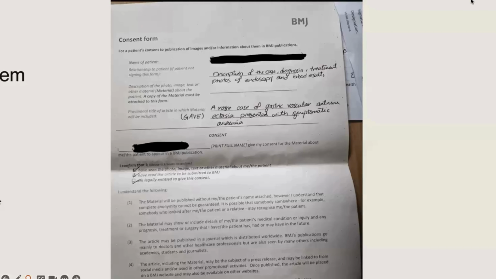Very importantly, you'll have to let them know it's nonprofit, because most patients, unfortunately, do think we get money from this, when in fact we actually pay money. We don't get any money. So let them know this is not for profit and this is only for the sake of science and medicine. Just a quick description of what you want to do: you describe the case, the diagnosis and treatment, and the photos and labs you're going to use. Now, if it's relevant to your case to get pictures of the patient themselves, you can.